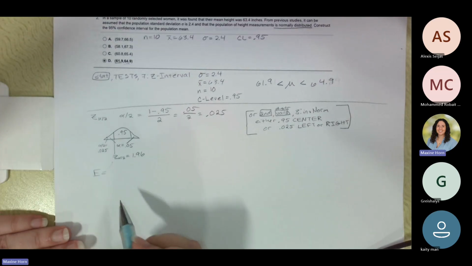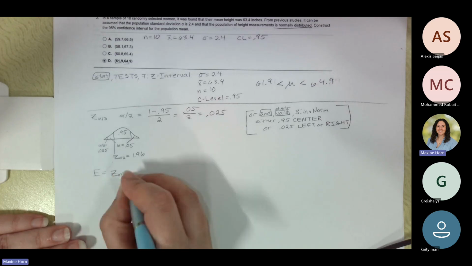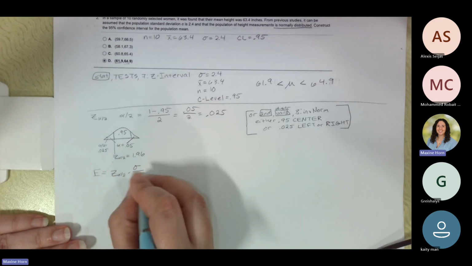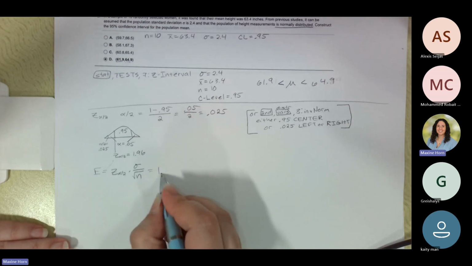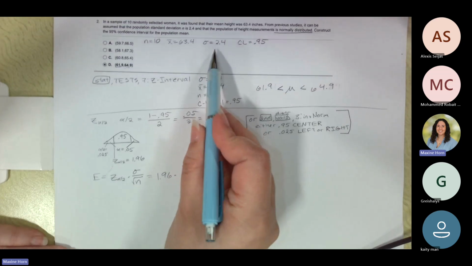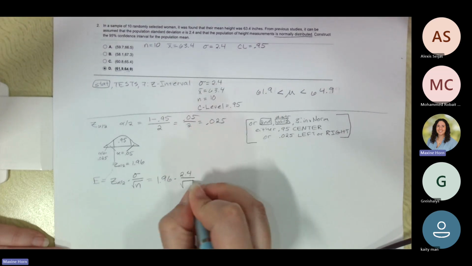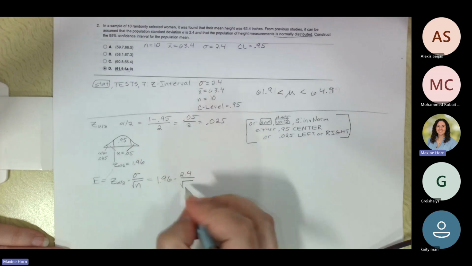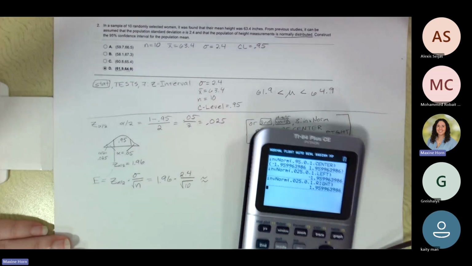Okay, so the margin of error, again, our formula is Z alpha halves, or Z sub C, times population standard deviation over square root of n. So I'm going to plug in 1.96 times my population standard deviation was 2.4. My n was 10. And I'm going to take that and I'm going to go to three decimal places.